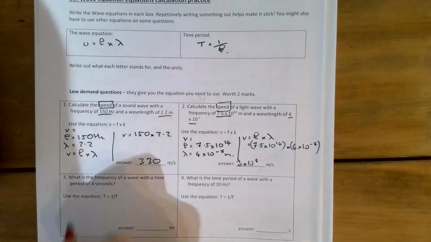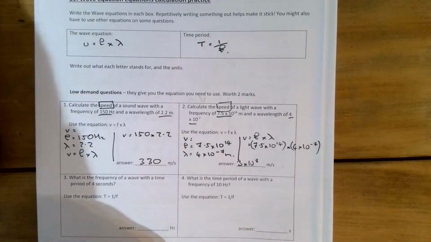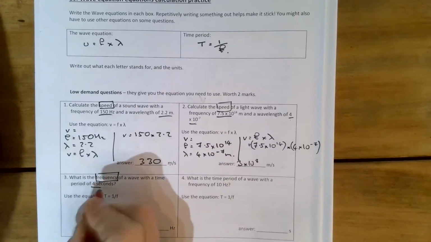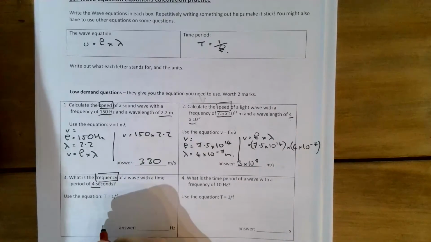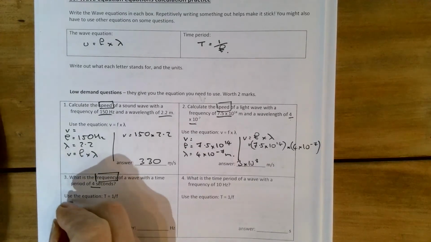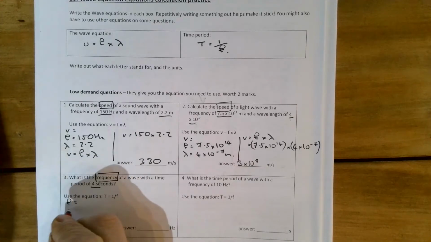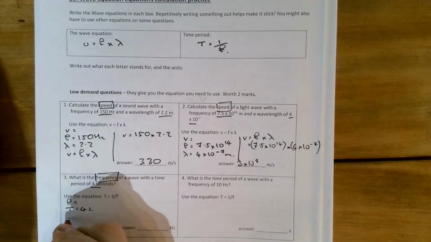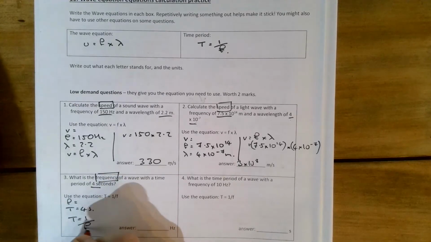So, number 3. What's the frequency of a wave with a time period of 4 seconds? We've got frequency f, and the time period is given as 4 seconds. We know that T is equal to 1 over f.